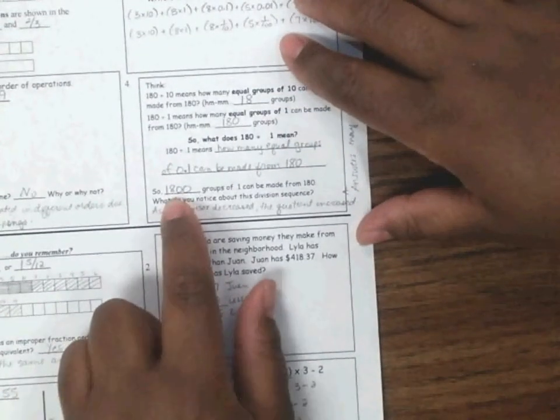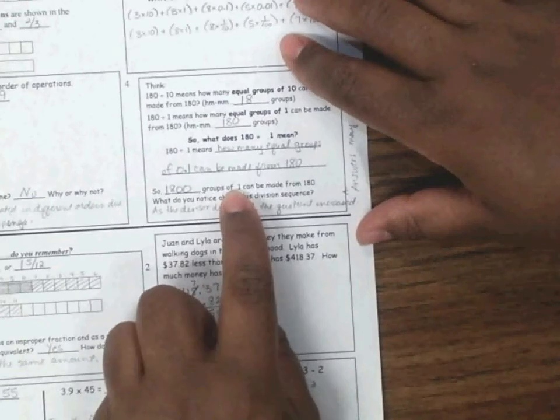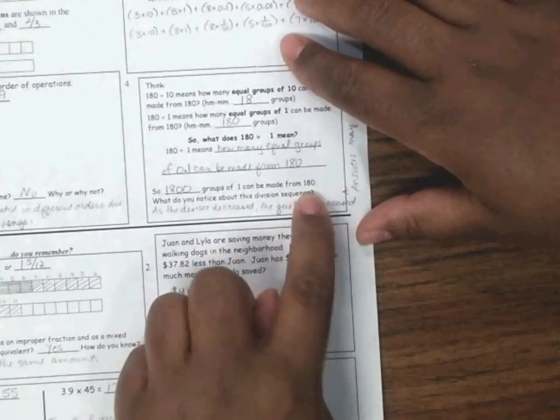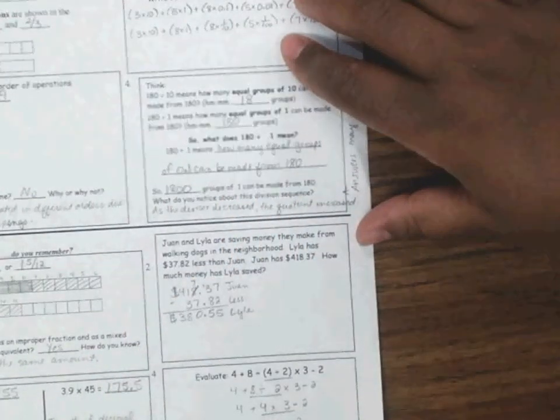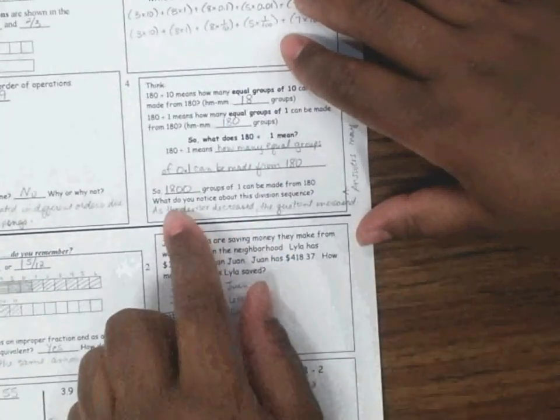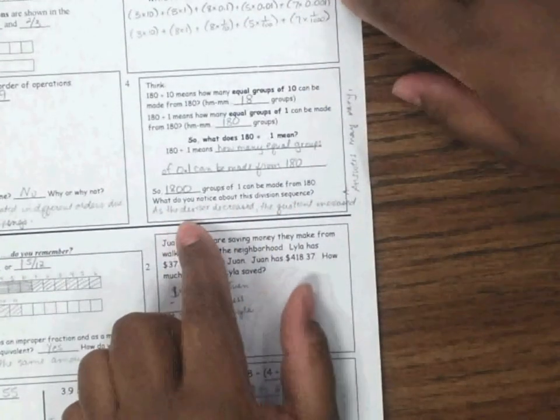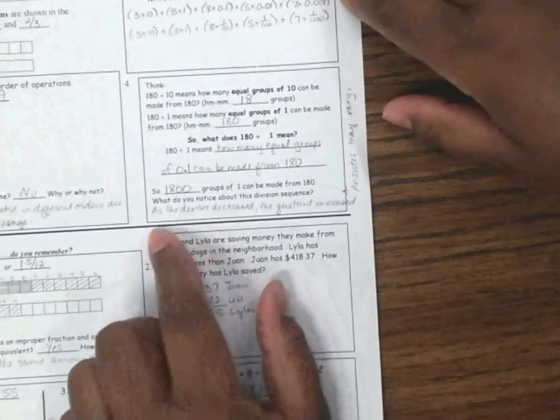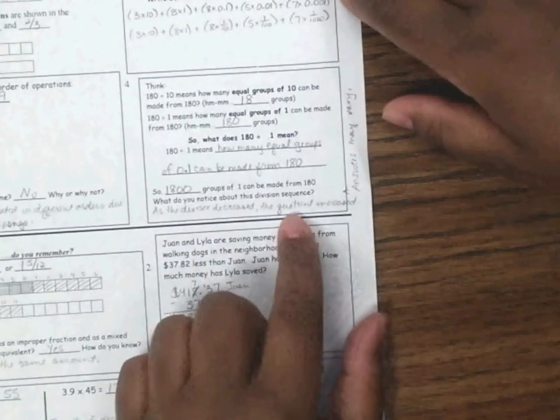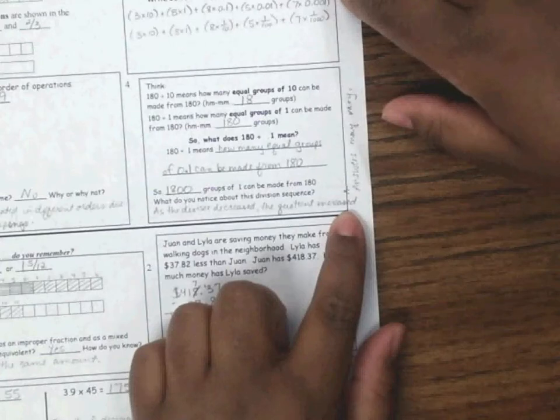So 1,800 groups of 1/10 can be made from 180. What do you notice about the division sequence? I hope that you notice that as the divisor decreases, the quotient increases. Okay?